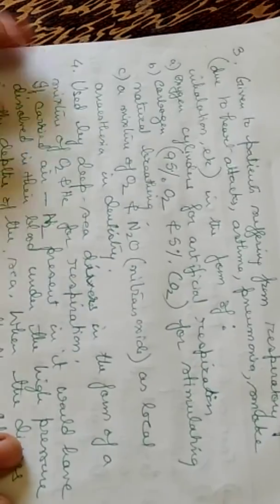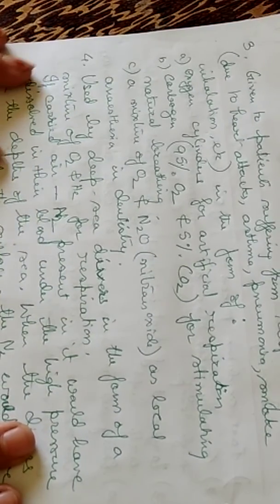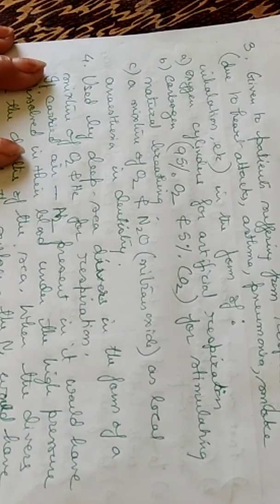Okay, and again in dentistry, for local anesthesia, this oxygen is used in combination with nitrous oxide, that is dinitrogen oxide or nitrous oxide, N2O. The mixture is used for local anesthesia in dentistry.